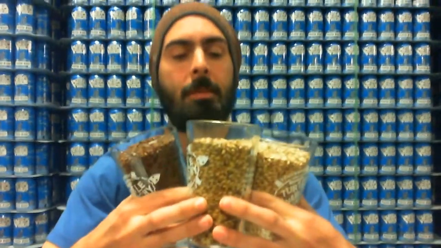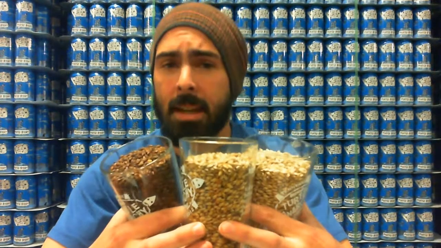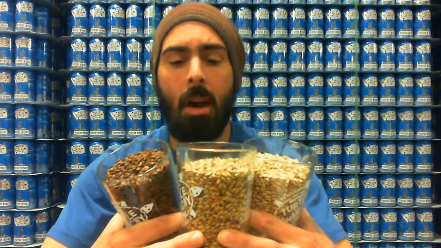So depending on the balance of these 3, different percentages here and there, that's going to dictate the majority of the flavor that comes out in your beer.